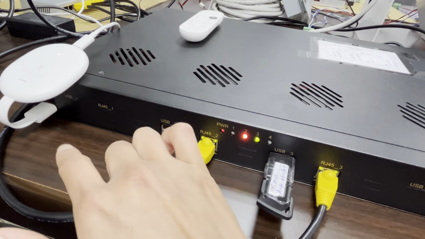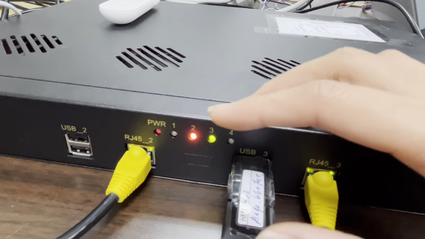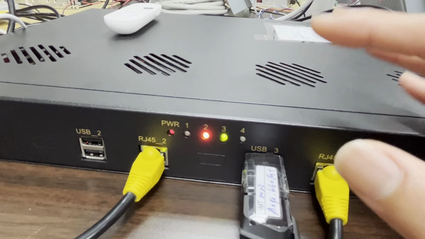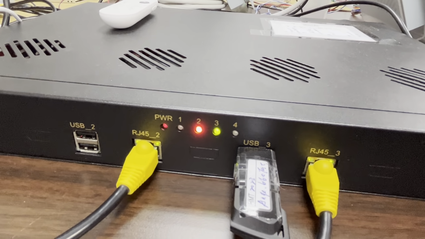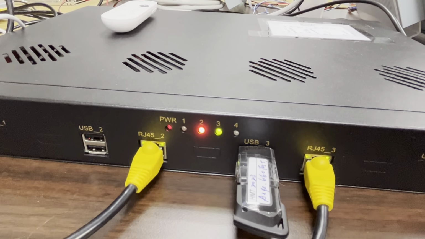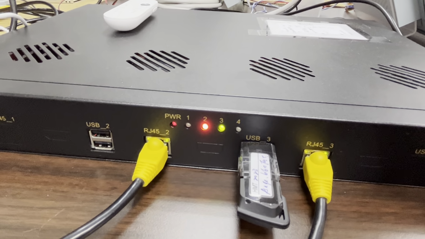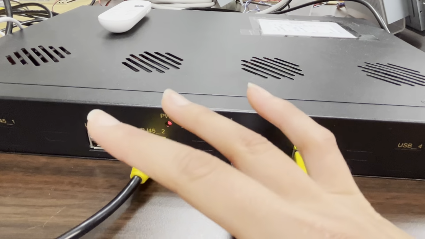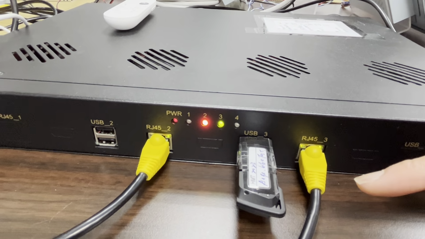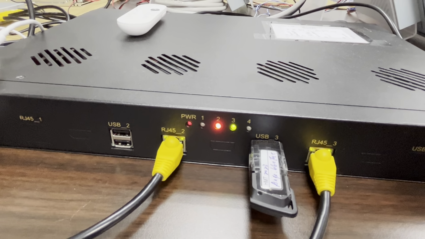Then we have another model with 4 streams, so we have the 4 lights here. It's the other updated model that has 4 streaming ports. Right now we have 2 streaming ports, so we only need to connect the Ethernet cable.